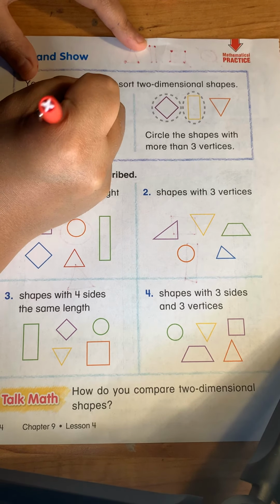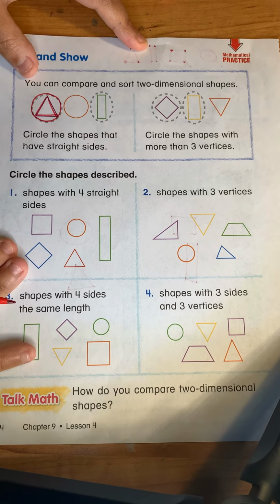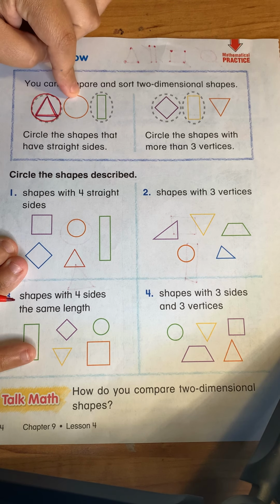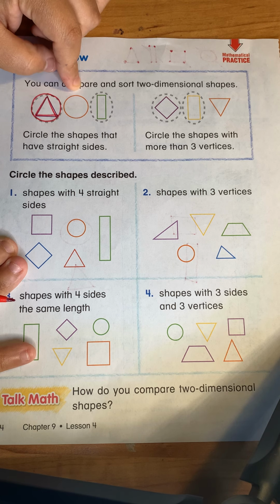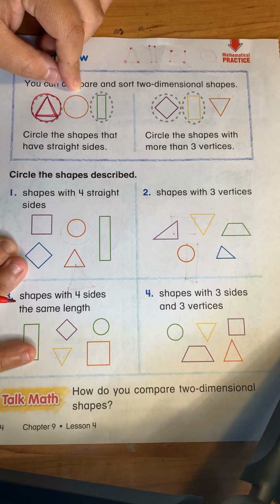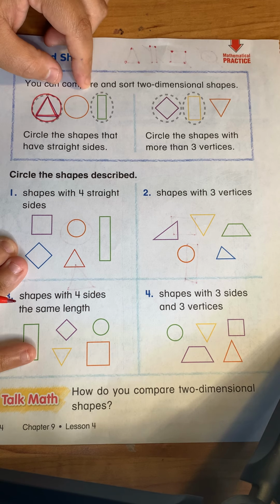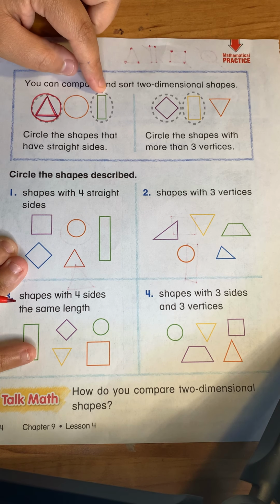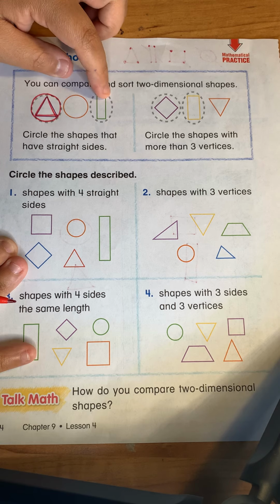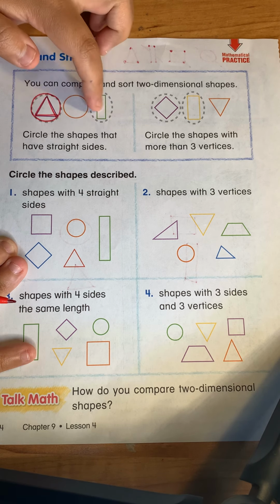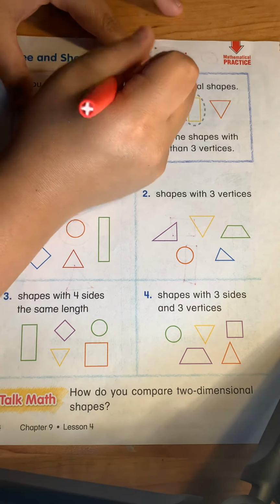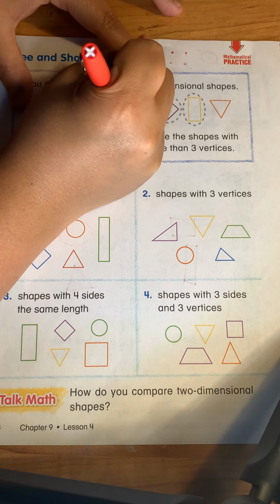So go ahead and trace the circle. Remember, a circle has no sides, right? It's round. So we don't circle that circle, right? Because it doesn't have any straight sides. The rectangle, though, it does have straight sides on the top, on the bottom, and on the edges over here, right? So we're going to trace the circle for the rectangle.